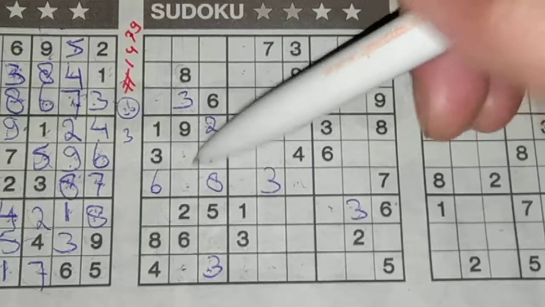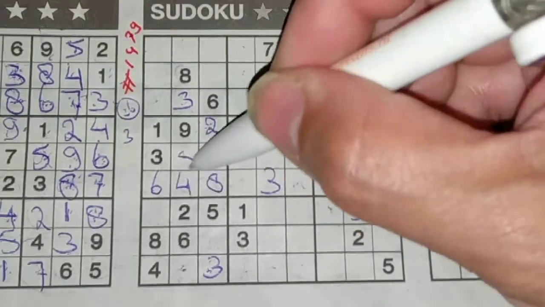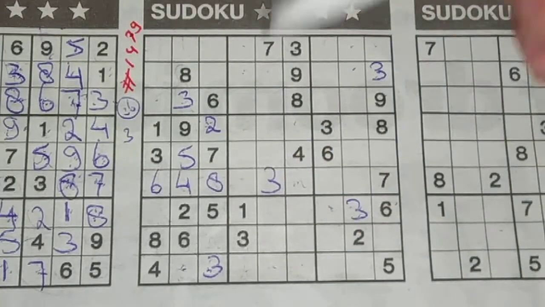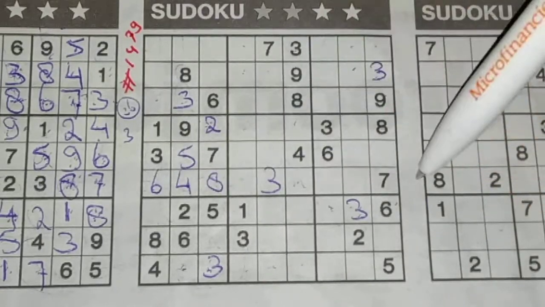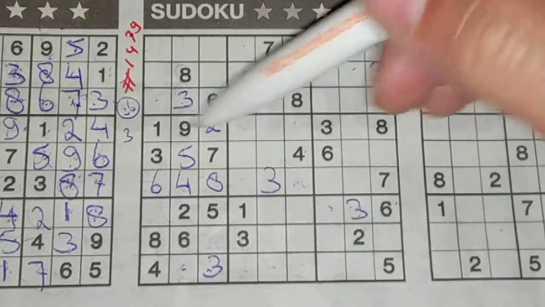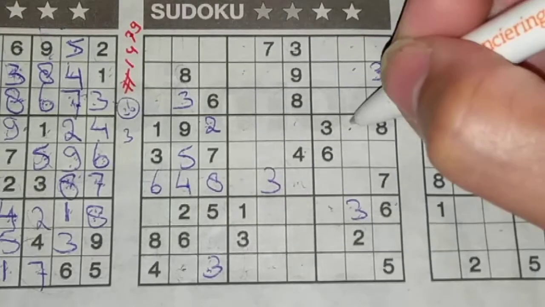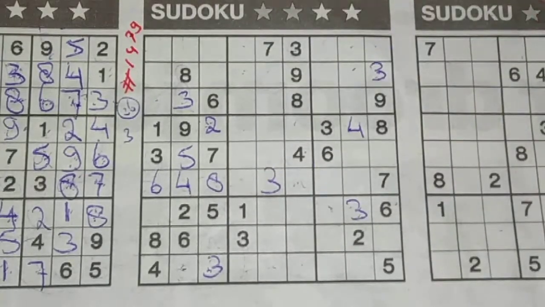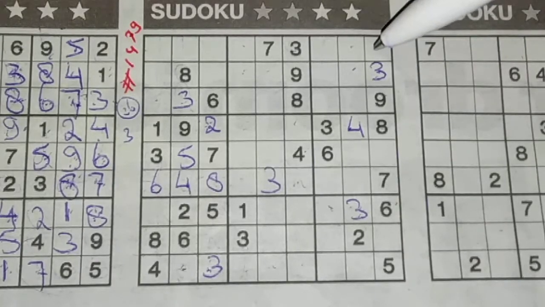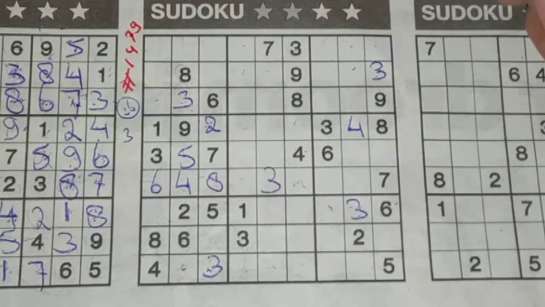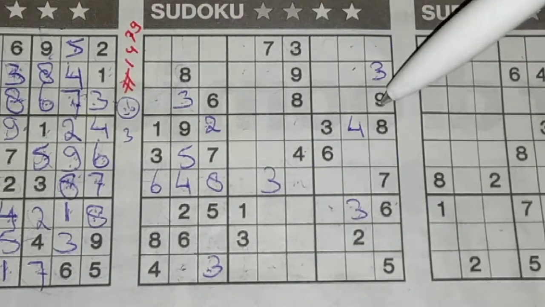We see here 4. No 4 there. 4 should be here. And the 5 goes there. 4 in this row. 4 in the middle row. So the row above. The only place for the 4 should be there. And then 8.